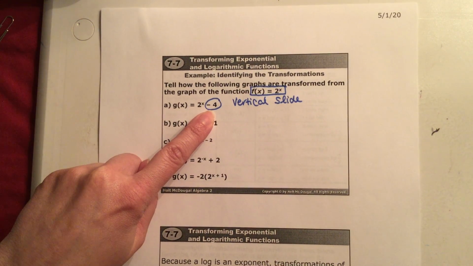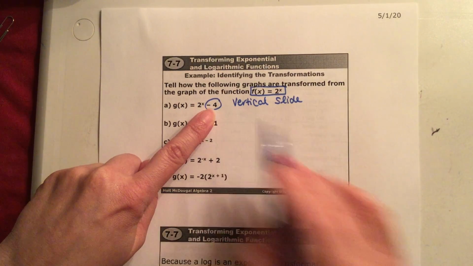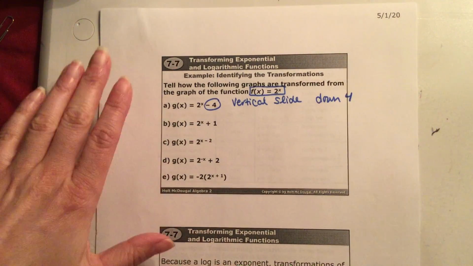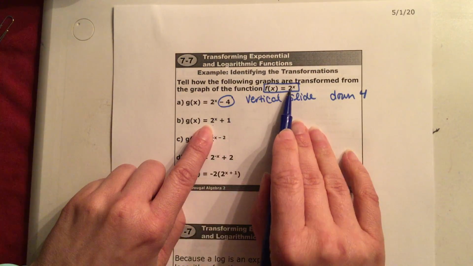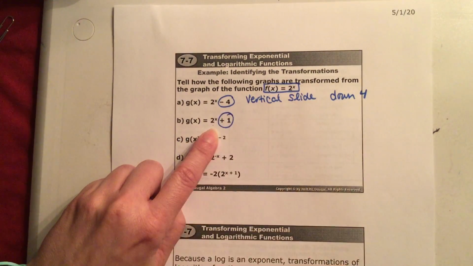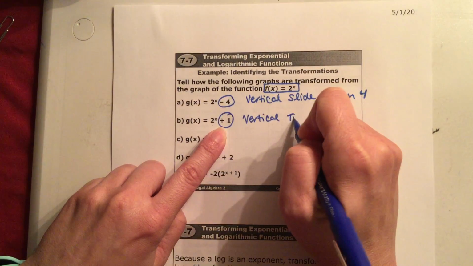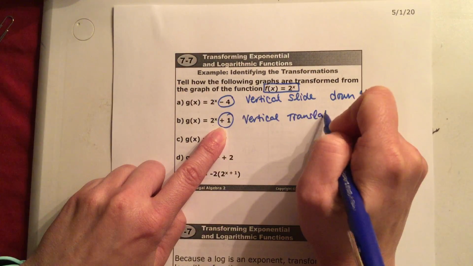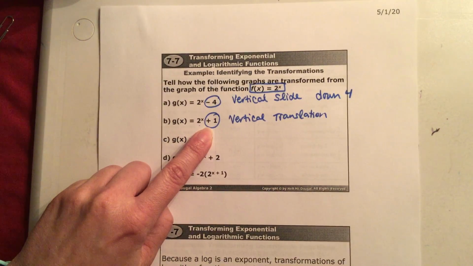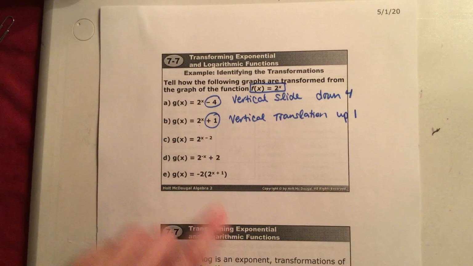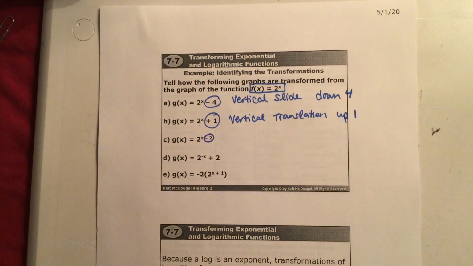If you have translations or slides, please tell me the direction you're going. Vertical lines run up and down. This is minus 4, so you will be going down 4. Done. The next one, I have 2 to the power of x, so they rewrote the function and then they added to the end of it. So again, it's another example of a vertical slide or translation, and you can write whichever word you want. They mean the same thing. This time it's plus 1, so we are going up 1. The next one, again, adding or subtracting. When you add or subtract, that's that translation or slide.